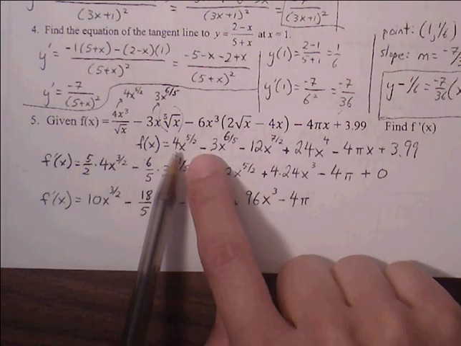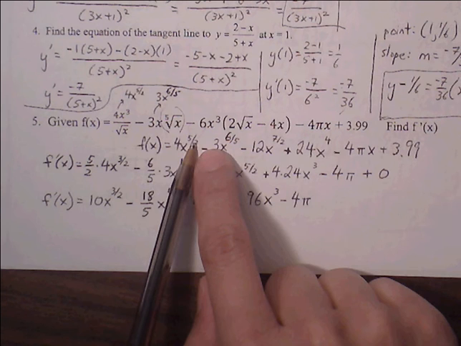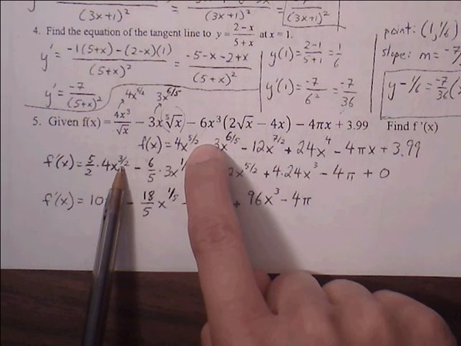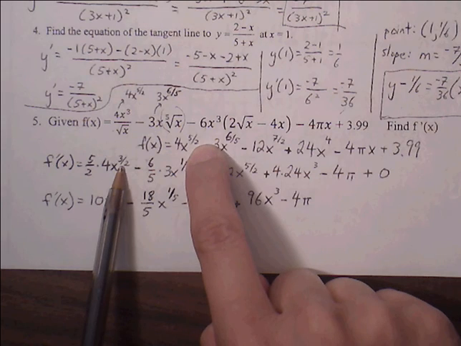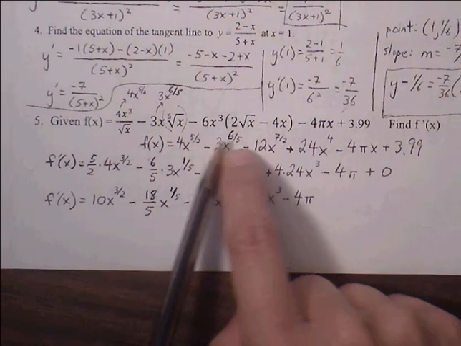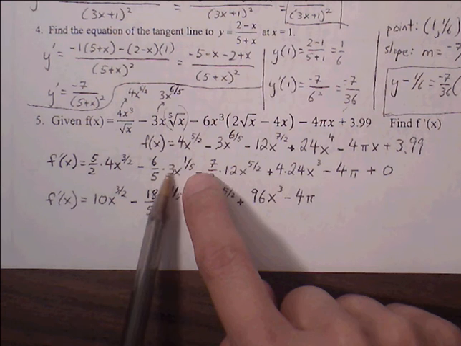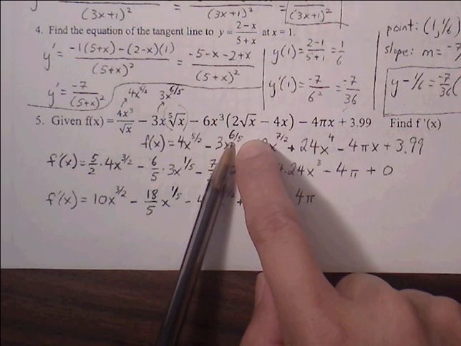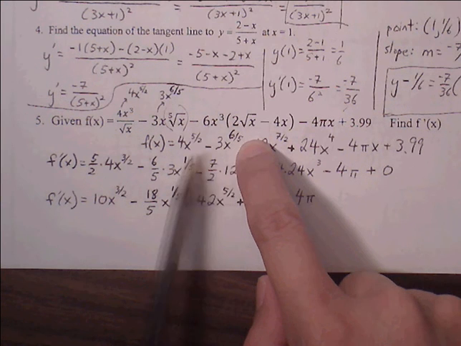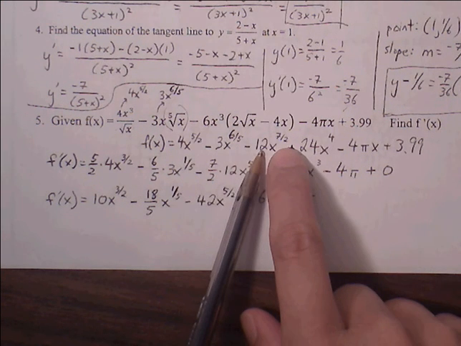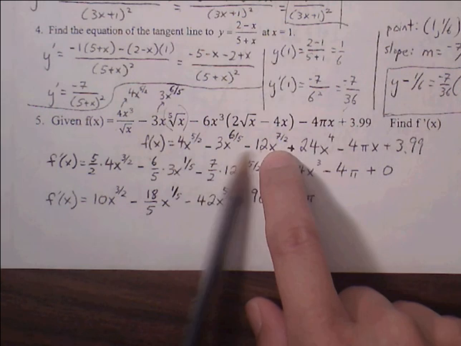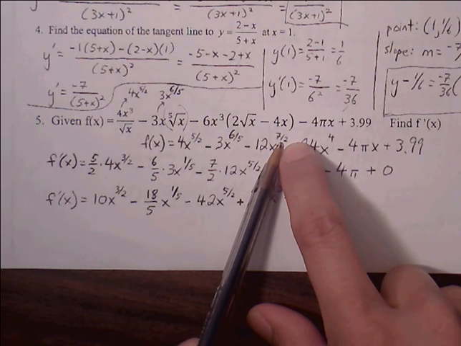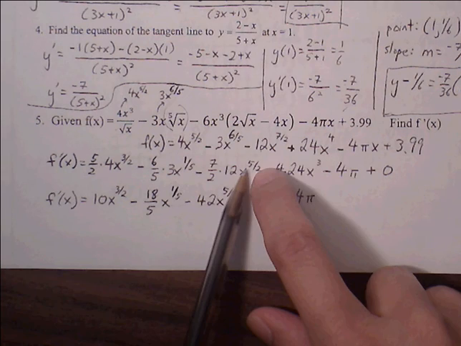Now we're ready for the power rule. So power rule, for derivatives, we can bring down the 5/2 and then subtract 1 from the exponent. So 5/2 minus 2 over 2 is 3 over 2. Next term, bring down the 6/5 and then subtract 1 from the original exponent. So 6/5 minus 5/5 will be 1/5. And then next term, bring down the 7/2, subtract 1 from the original exponent. So 7/2 minus 2 over 2 is 5 over 2.